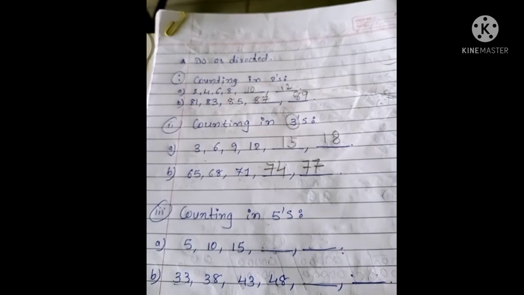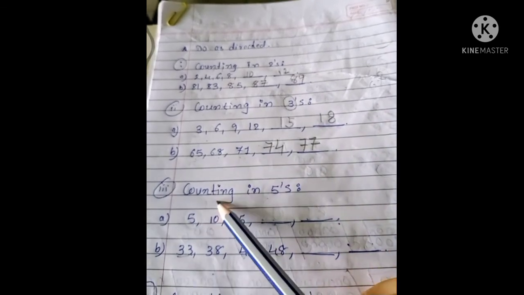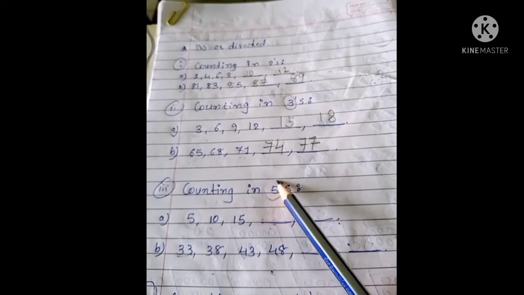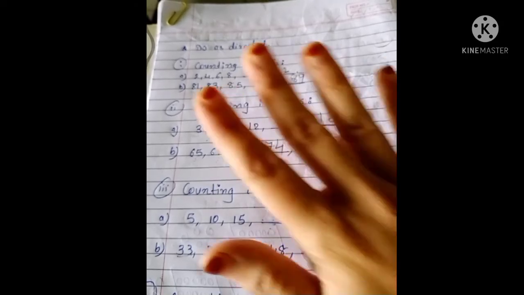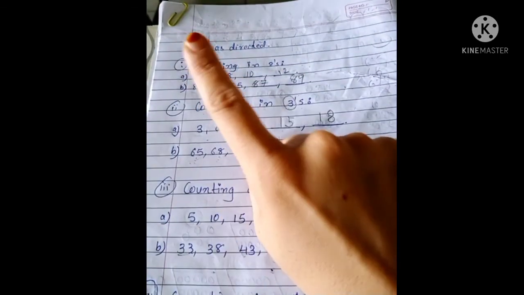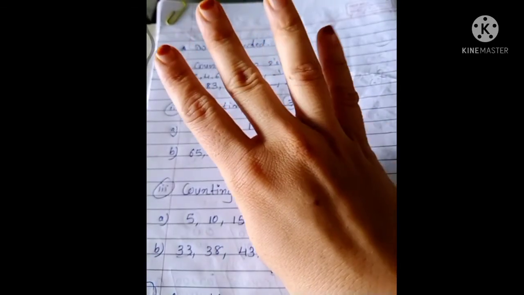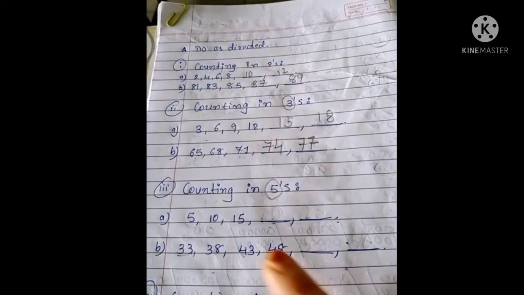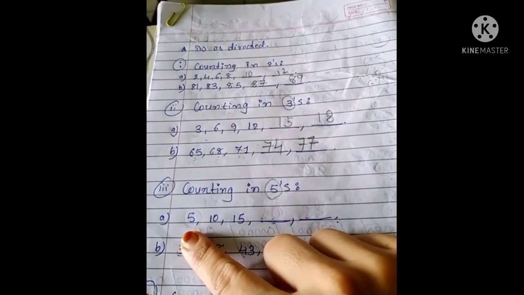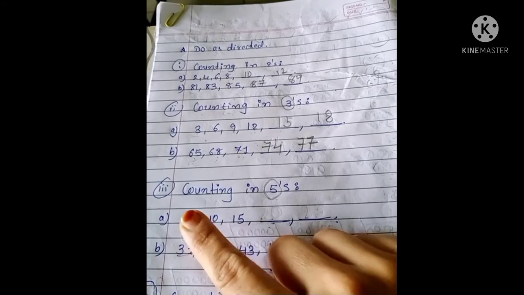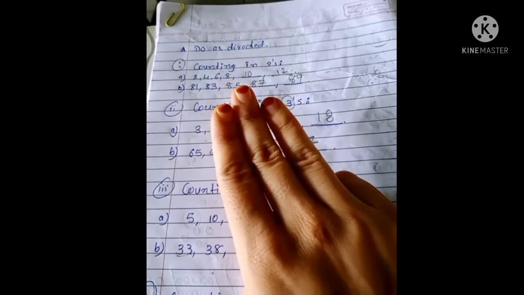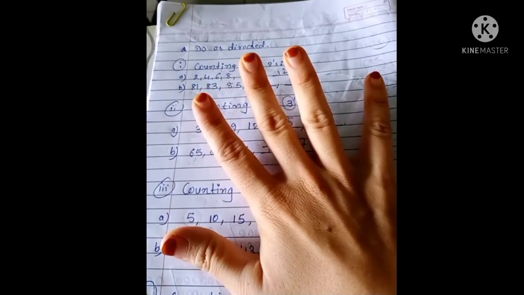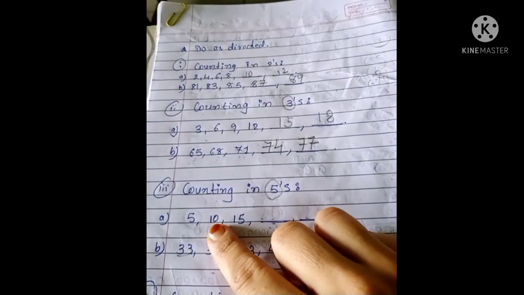Okay. Now students, next it is given counting in 5s. How many steps do we have to count? We have to count 5 steps: 1, 2, 3, 4 and 5. This much you have to count on your hands, right? See, suppose the number 5 is there. After 5: 6, 7, 8, 9, 10. So 10 is the next number.